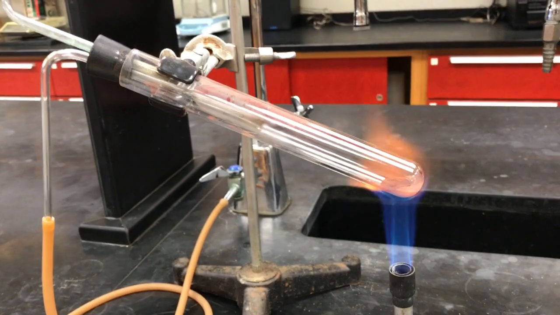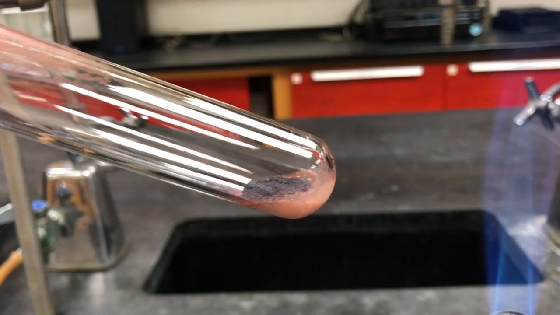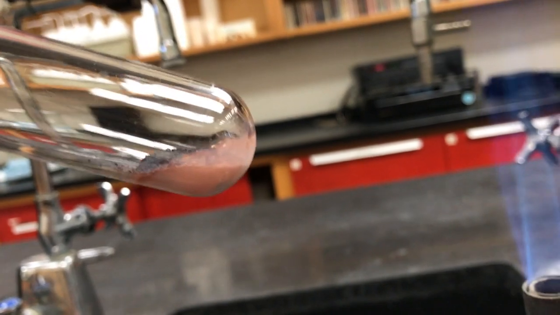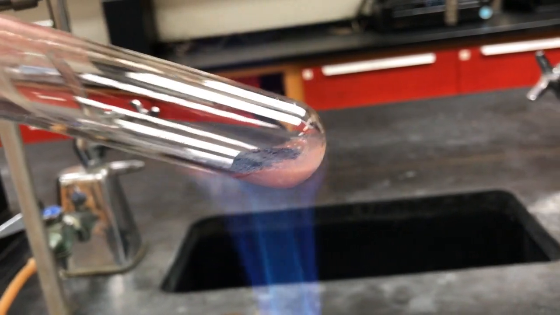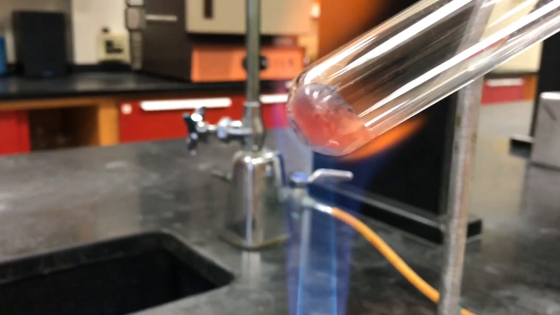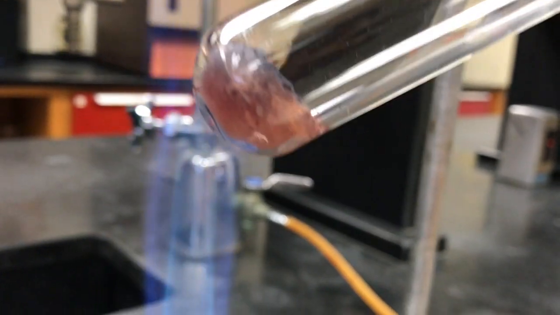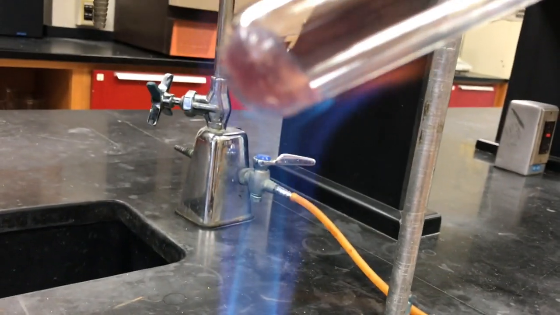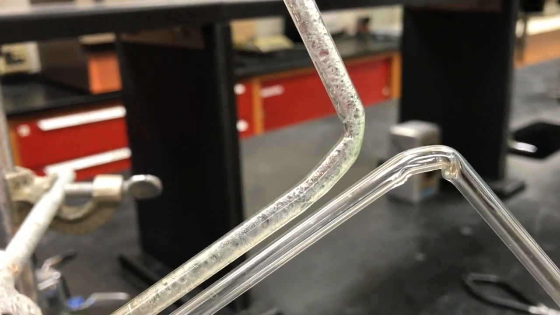We're about 20 minutes in, and this was originally the red sample. And if I pull the heat away, you can see that there's been a color change. It went from red to black, and now you're seeing that reddish copper color. We'll go over to the black sample. We've got a little bit of a color change as well. Getting some of that copper color as well. And if you look closely at the tubes, we see some water vapor forming.